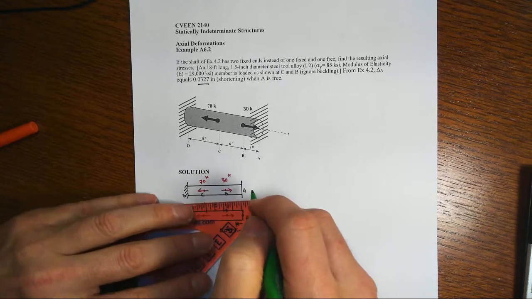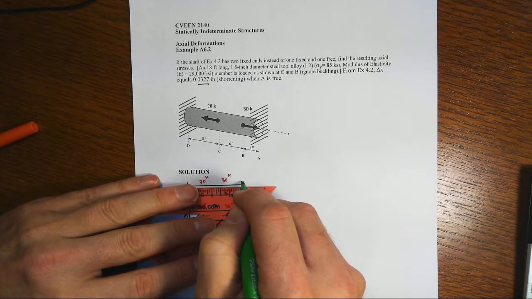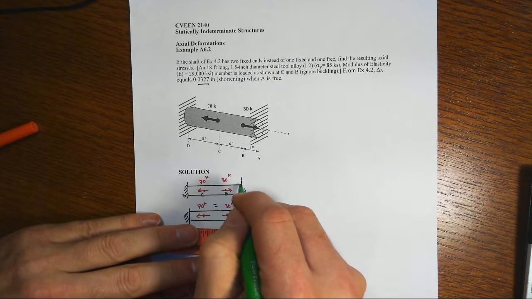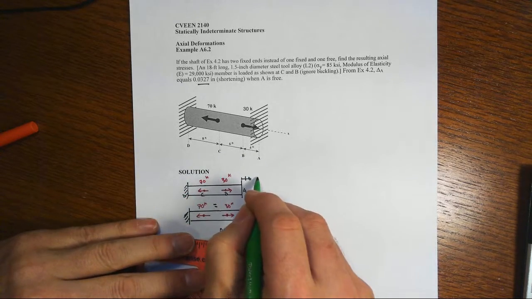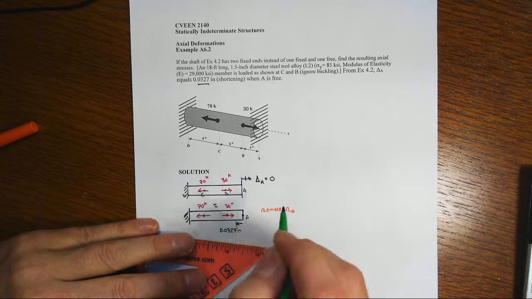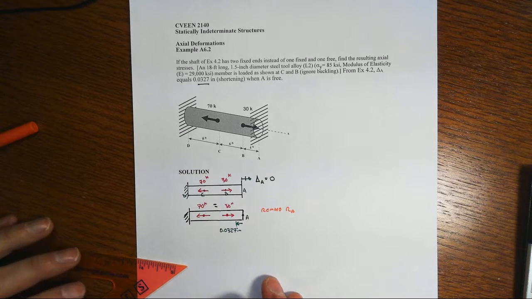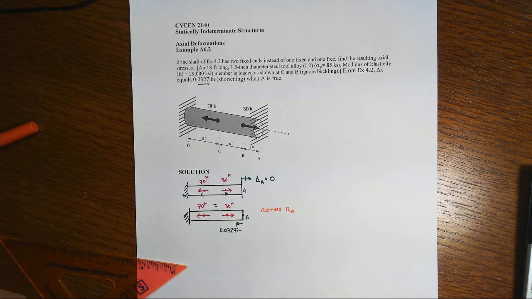Keep in mind that in our real system our reference is right where A is originally. We'll take to the right as positive, and we know that in that system there's not supposed to be any displacement. That's the fixed end nature of it.